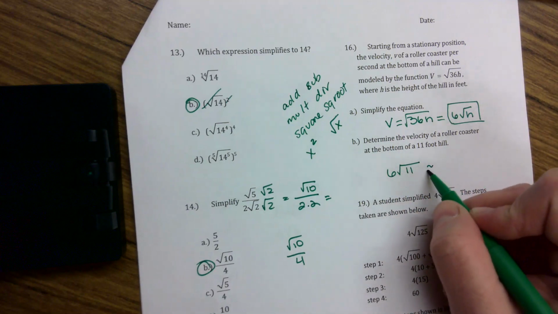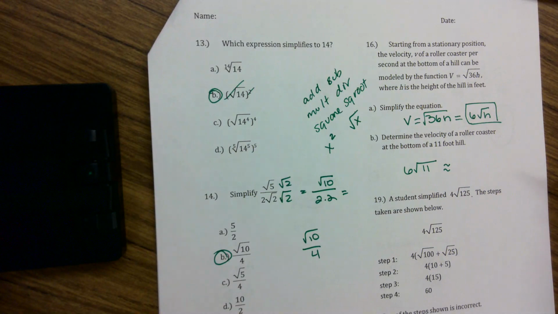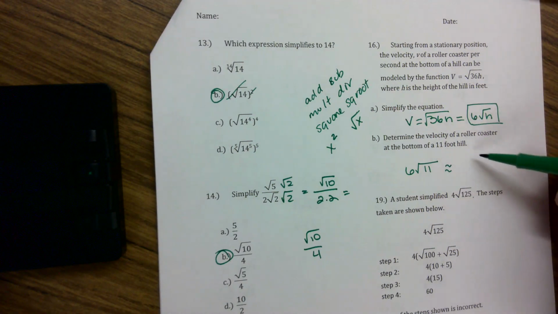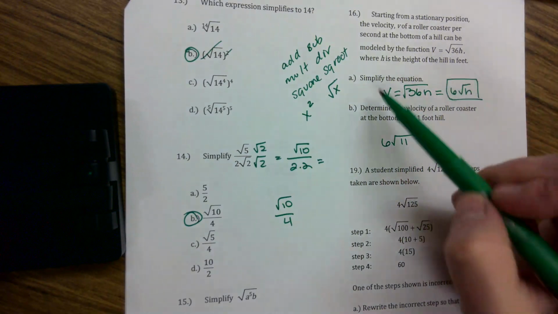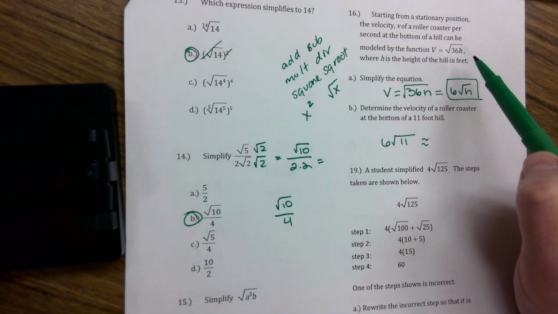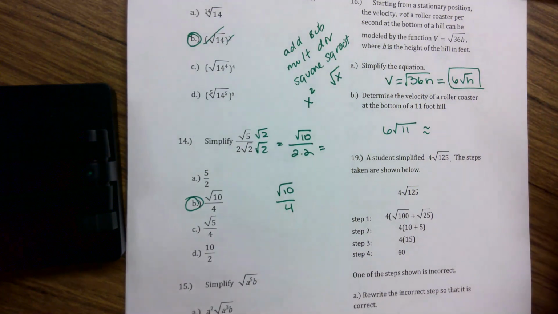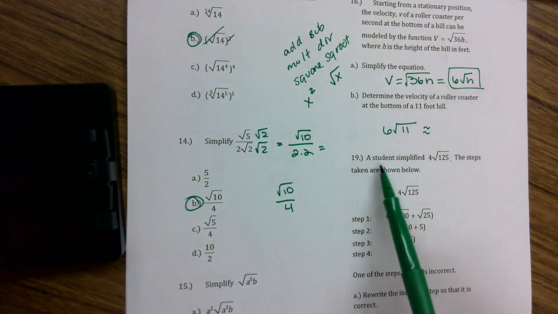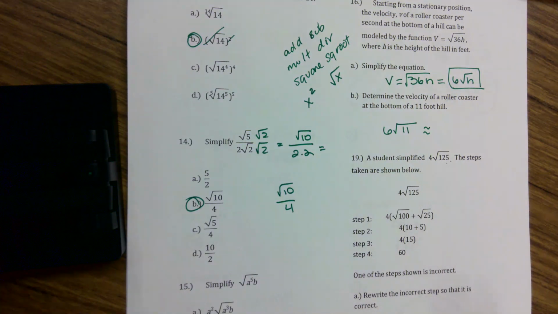That would be it, or put it in your calculator and actually get an approximation. Either one is okay. You probably wouldn't leave it like that. I don't have a calculator on me right now, so that's what you would do. And it said feet per second.